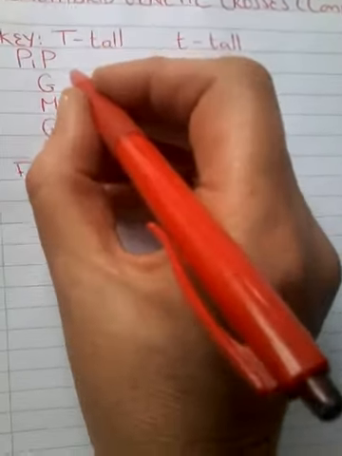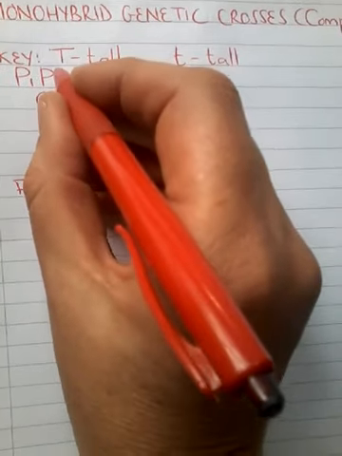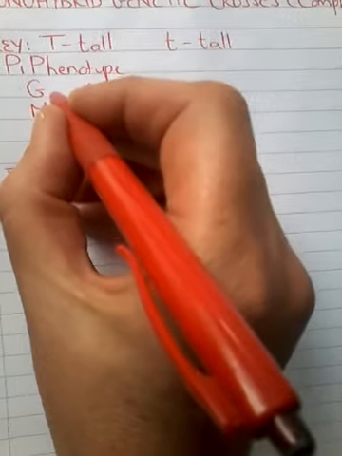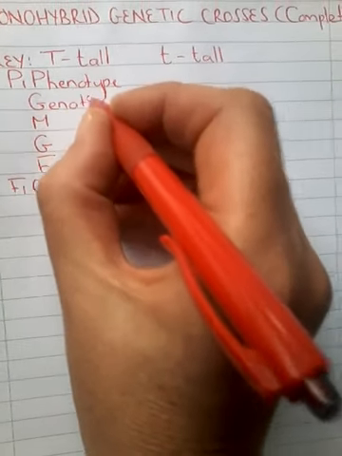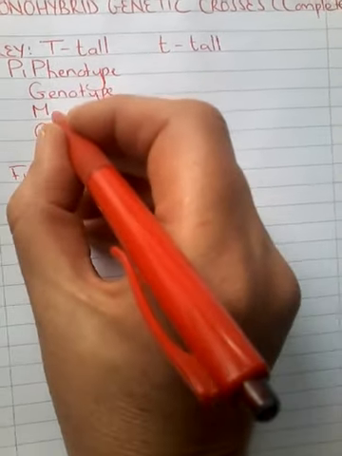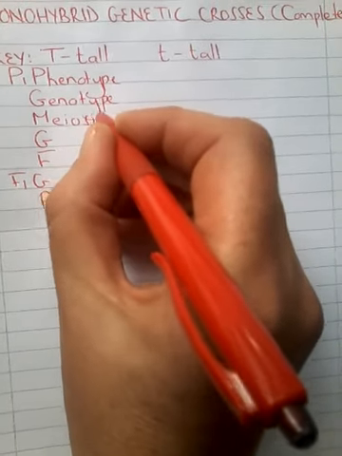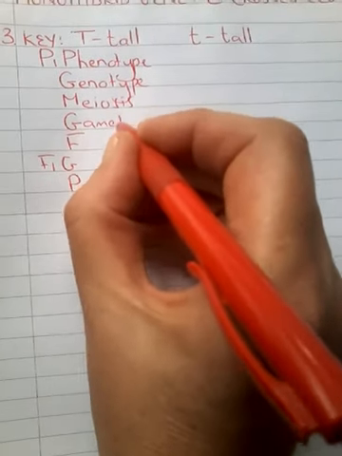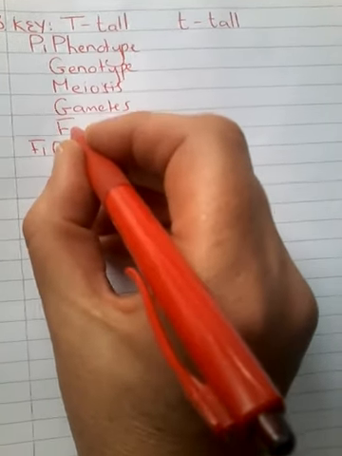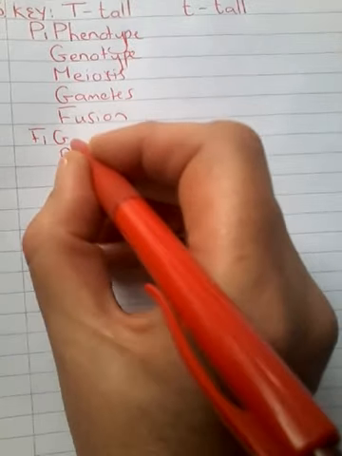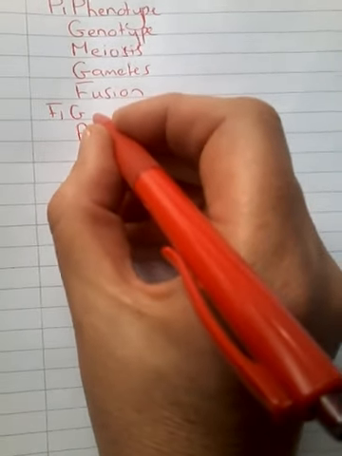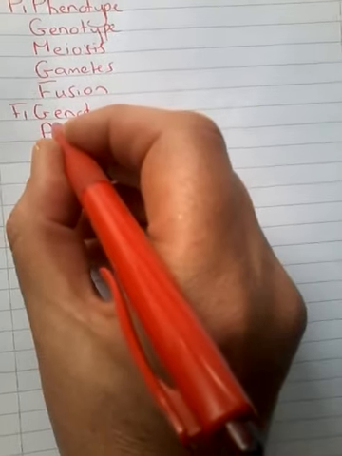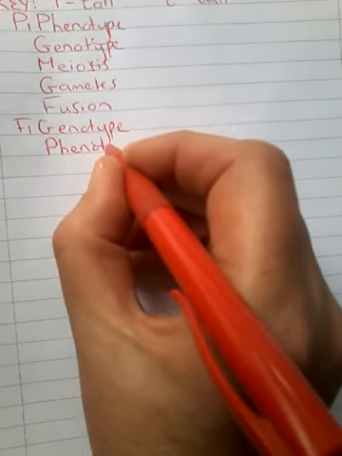And that stands for, say it with me, phenotype, genotype, meiosis, gametes, fusion or fertilization, genotype, phenotype.